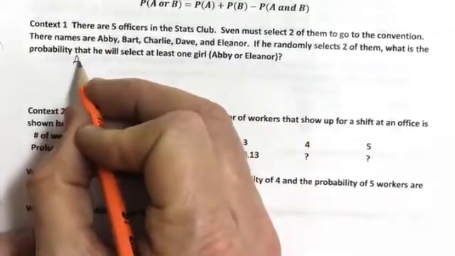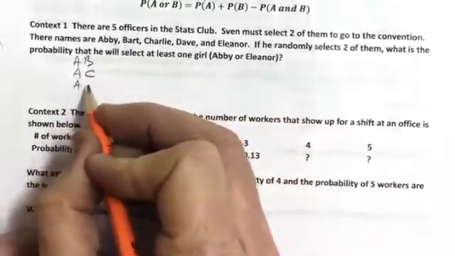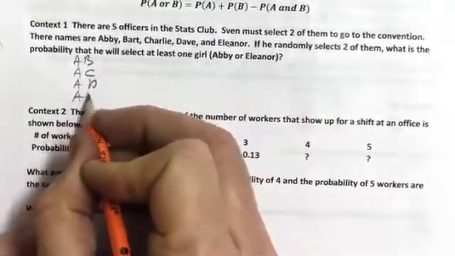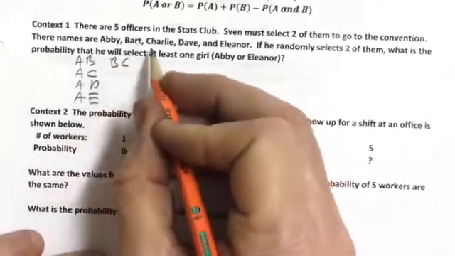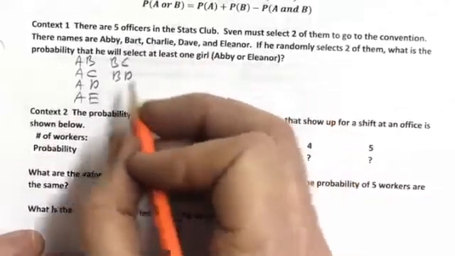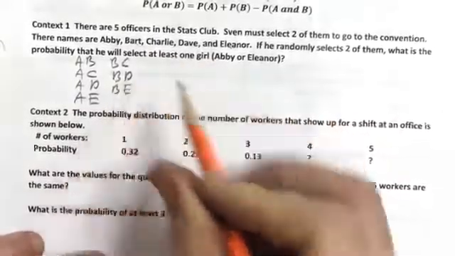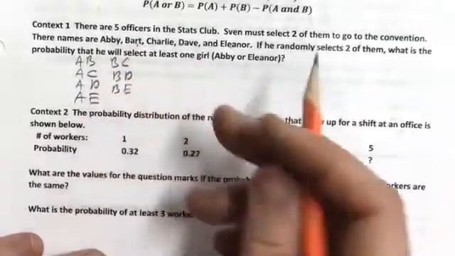So you could have Abby and Bart. You could have Abby and Charlie. You could have Abby and Dave. You could have Abby and Eleanor. Or you could have Bart and Charlie, Bart and Dave, and Bart and Eleanor. Now, of course, note that having Abby and Bart is the same thing as having Bart and Abby. The order doesn't matter here.